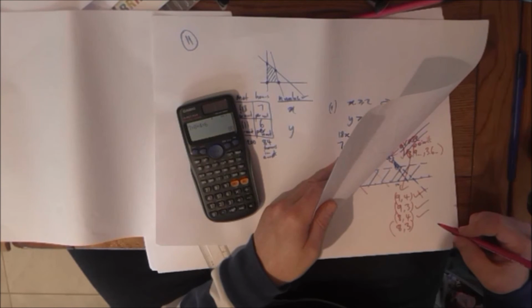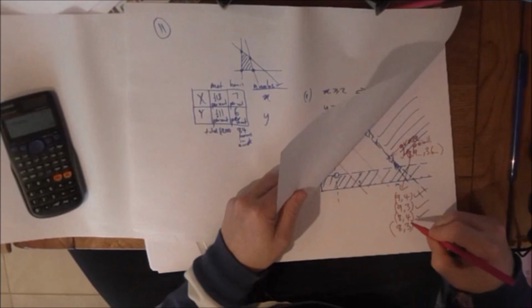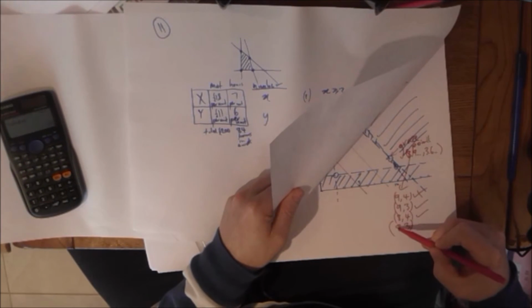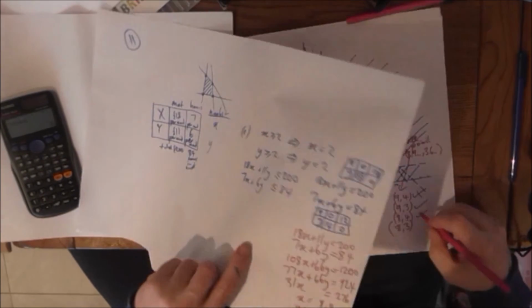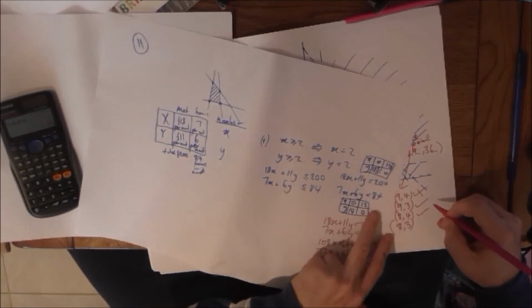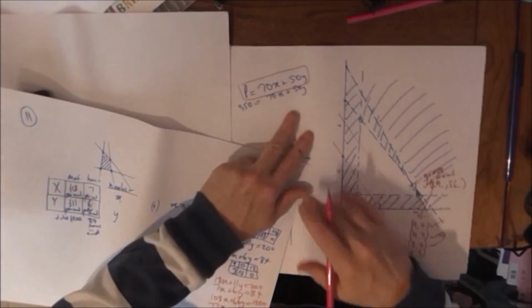Now, you certainly won't make as much profit if you use this instead of this, because 8 is the same, but you're selling one fewer of the Y, so it's a choice between these two. That one produces how much profit? I'm just substituting in here now.